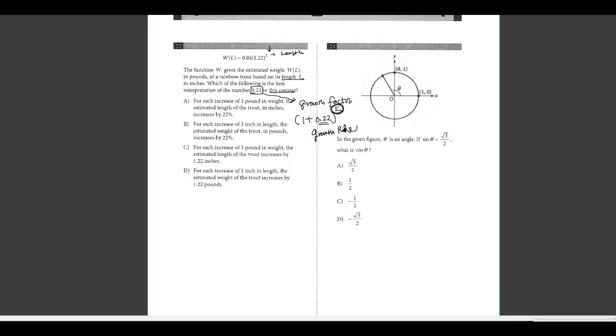For every 1 inch of length, if you increase by 1, then 22% will always be added to W. Okay, that's the meaning, right? So we have to find which one. Every 1 inch increase, the estimated weight will increase by 22%. That's it, okay? Choice B is the answer. The next one, number 23.